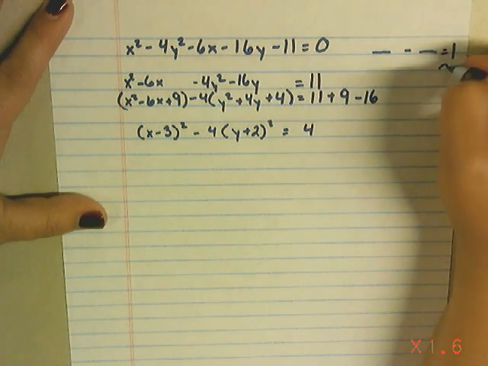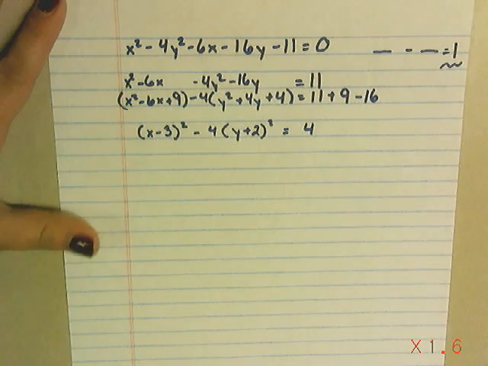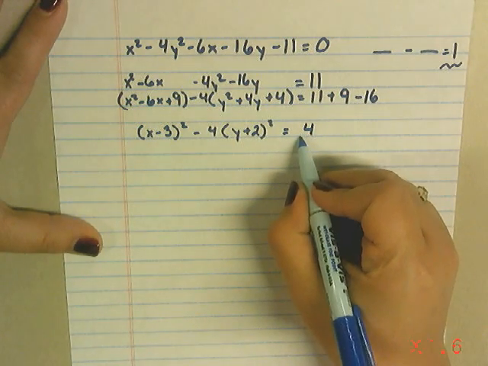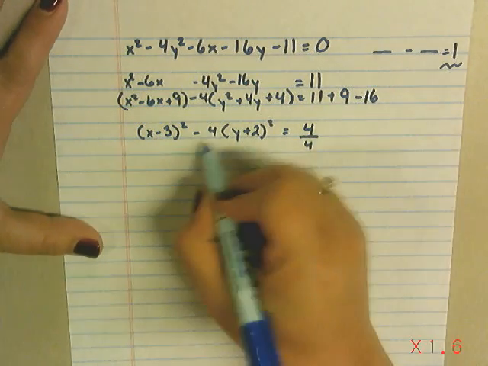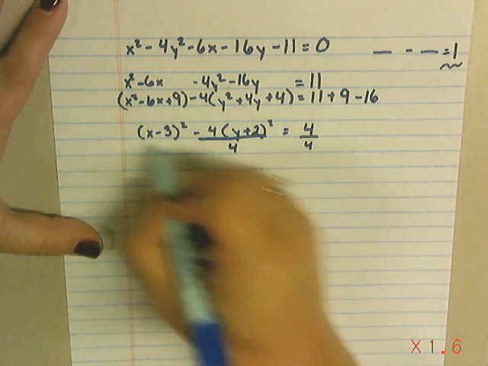But again, in a hyperbola equation, it has to equal 1. So we need to get rid of this 4, so we divide by 4. But we have to divide everything by 4.